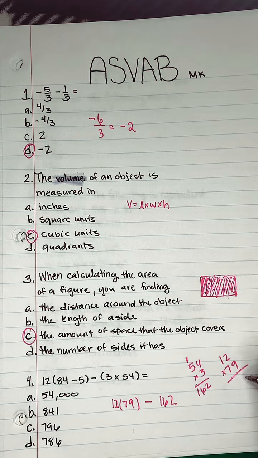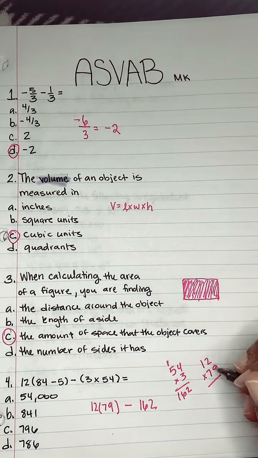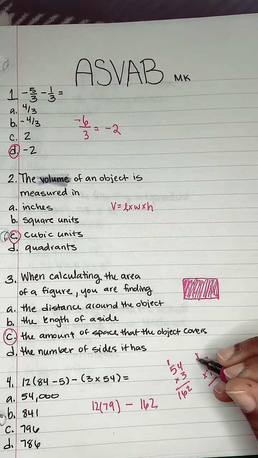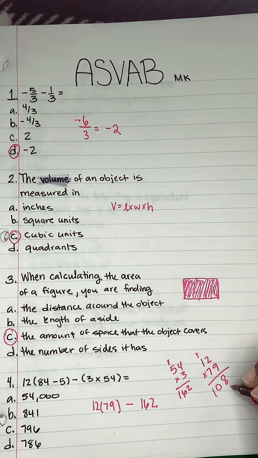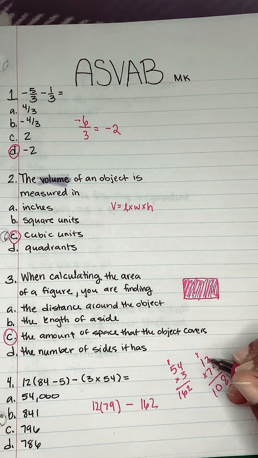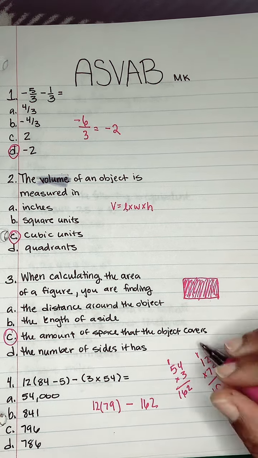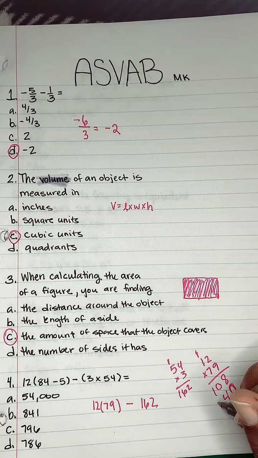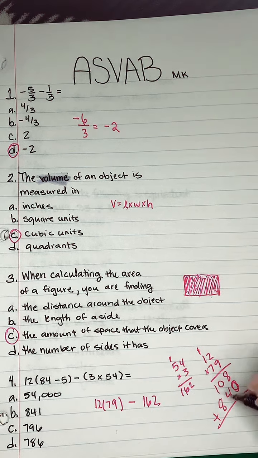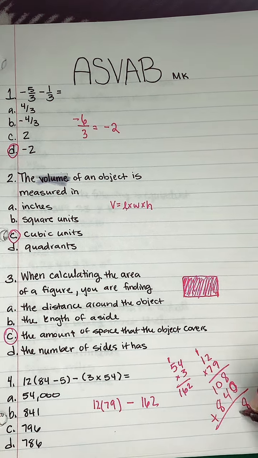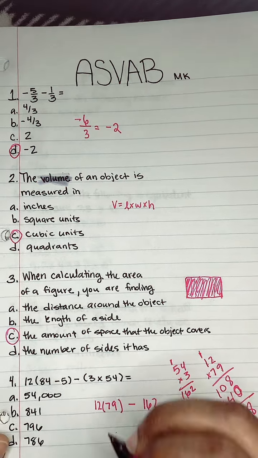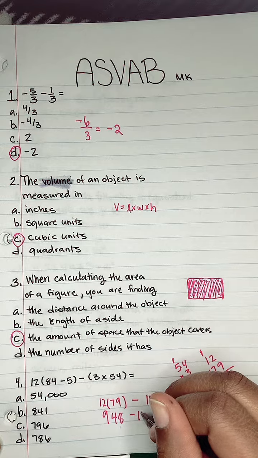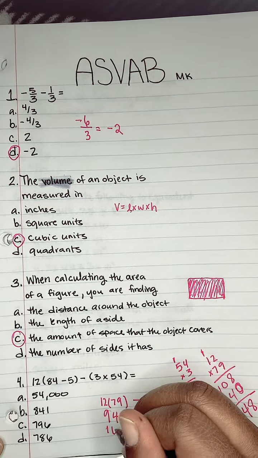Jazzy said it's D. Okay, so let me see. So 9 times 2 is, can you guys see this? Okay. 9 times 2 is 18. Carry the 1. 9 times 1 is 9. Plus 1 is 10. And then we put our 0 here. 7 times 2 is 14. Carry the 1. And then 7 times 1 plus 1 is 8. And then remember, you always add these here. So you get 8, 4, and 9. So we have 948. And we're going to subtract that from 162. So I'm just going to write it under here.